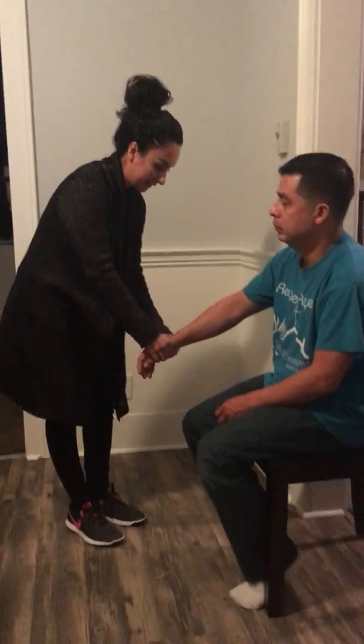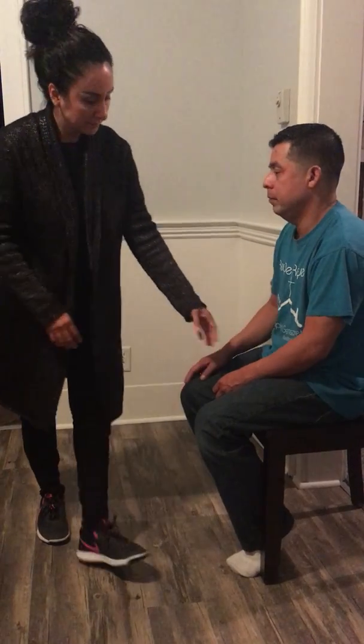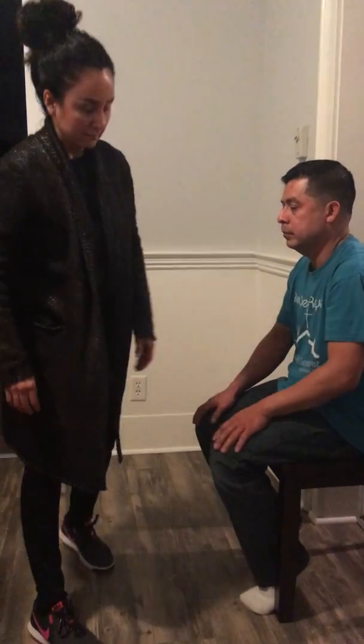First, I'm going to assess for any skin abnormalities that he might have. So I'm going to assess his skin. Are you having any issues with your skin?